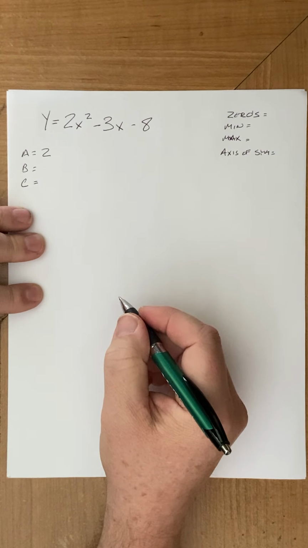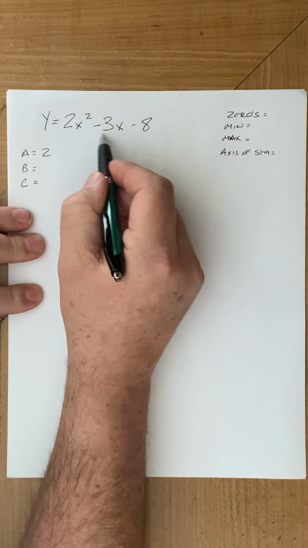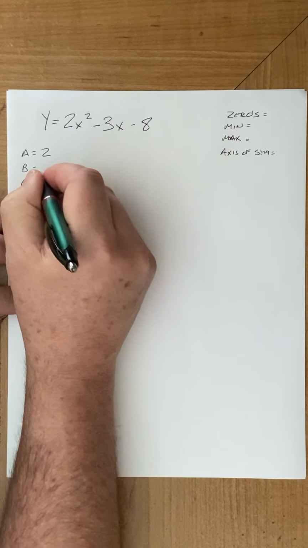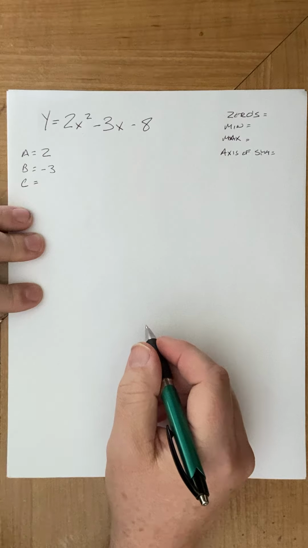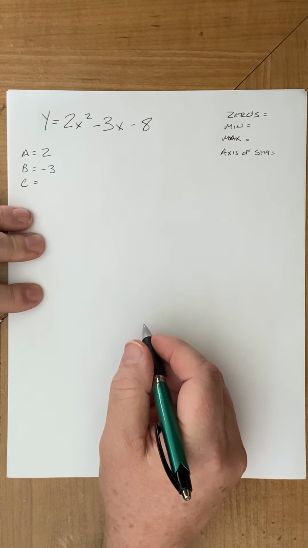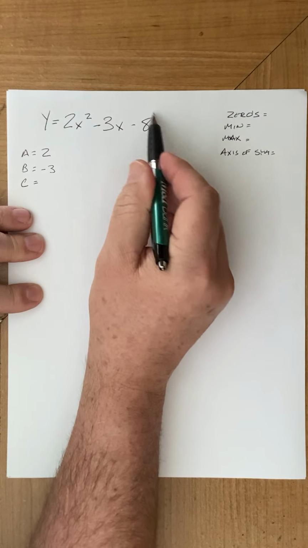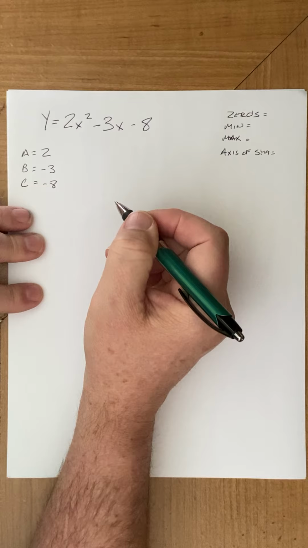The B value is the coefficient that's in front of just the x, the standalone, and that's this negative 3. It's not 3, it's negative 3. And the C value is the standalone value, or constant as it's also called. And that is this right here, which would be negative 8.